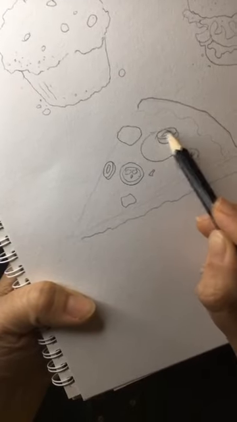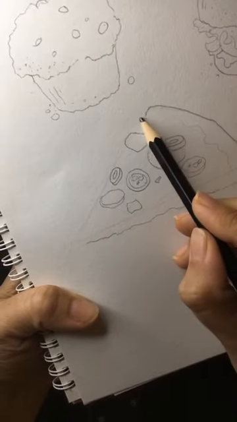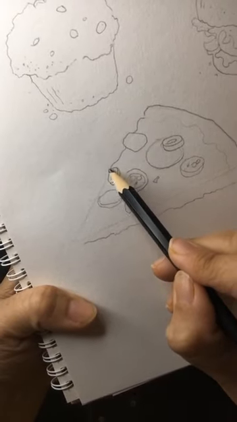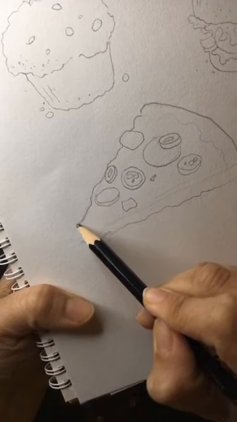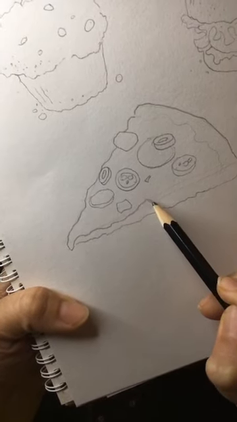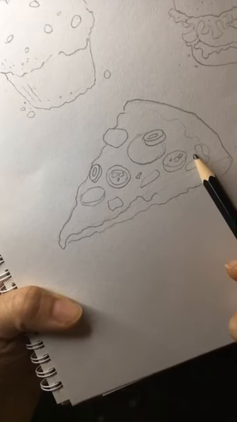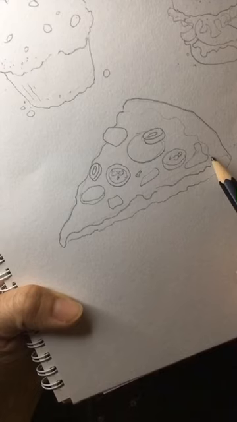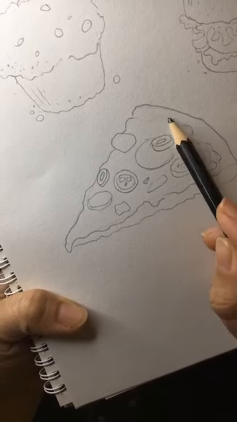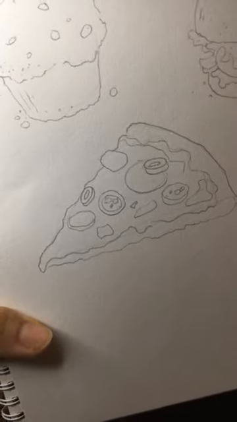Then maybe if you want to put some meats. And then make your cheese a little runny, and also some holes in the cheese.